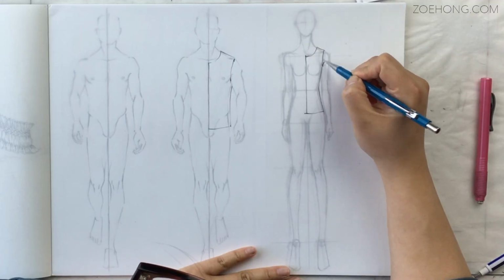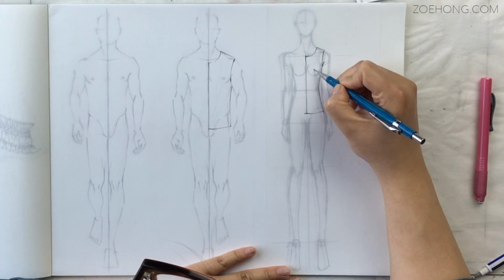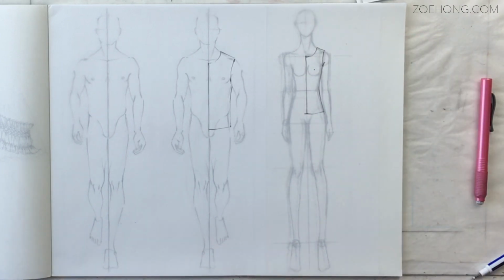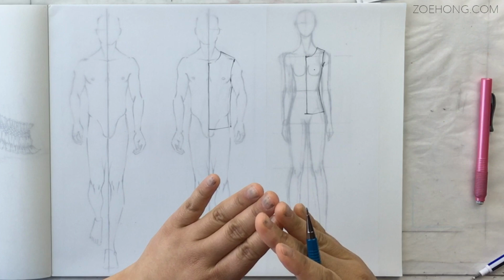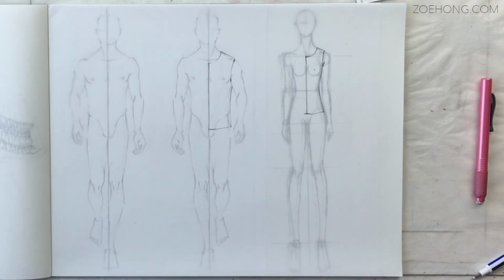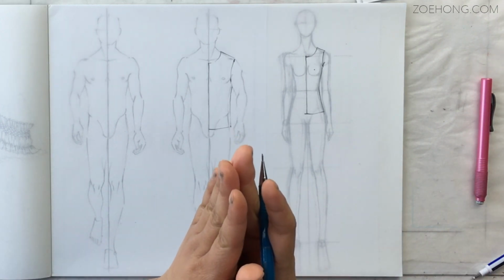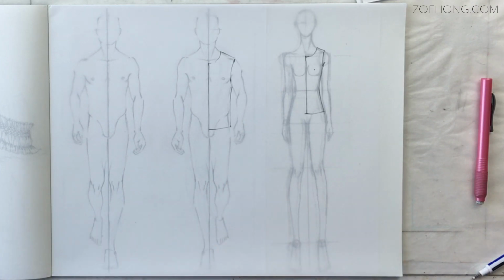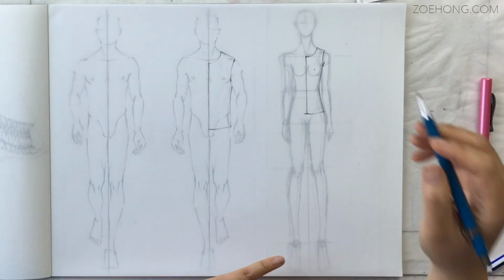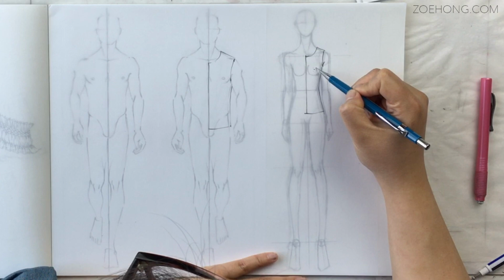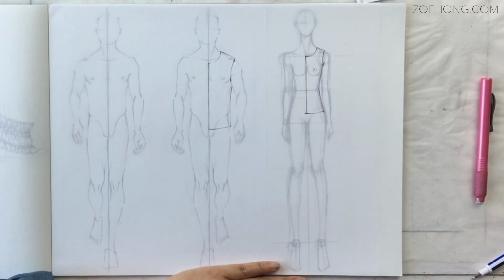Whenever you do a dart, you never want to start at the apex because you don't want to give her cone boobs. I mean, if you're going for a Madonna look, sure, but you don't want that look in everyday garments. And so when you are drafting your patterns, you're going to leave a space from the apex to the beginning of your dart.